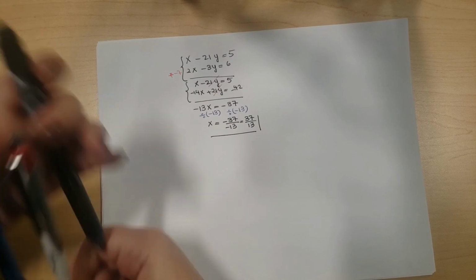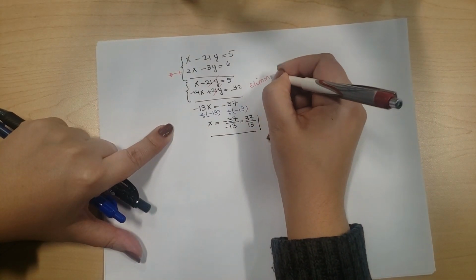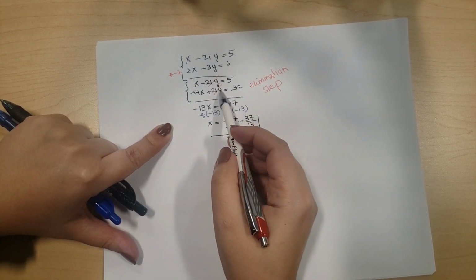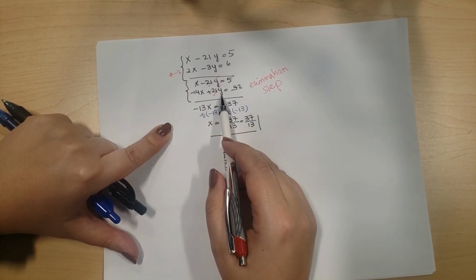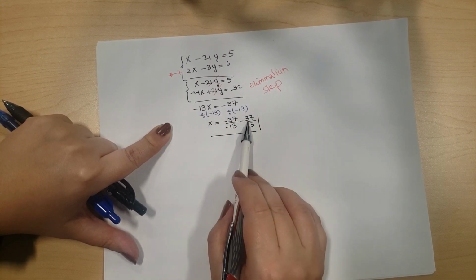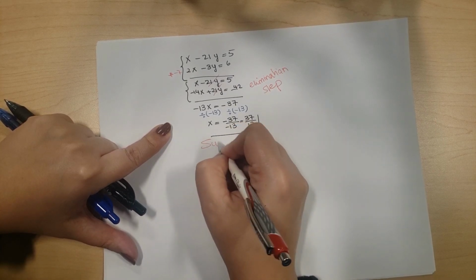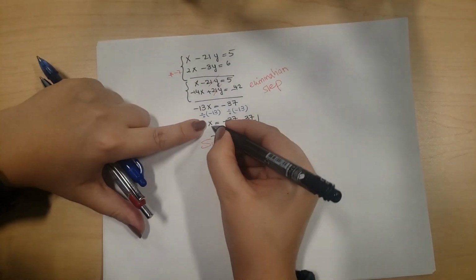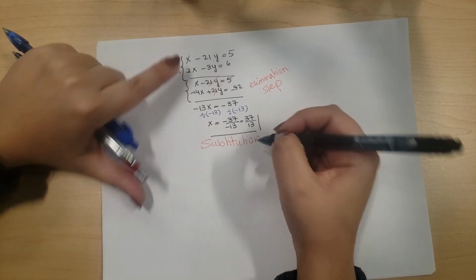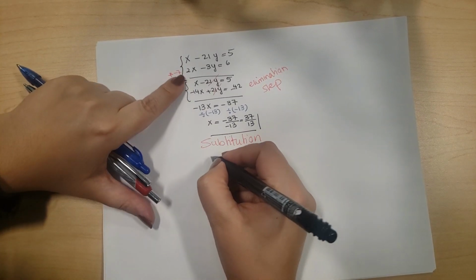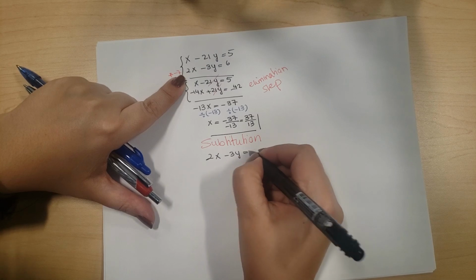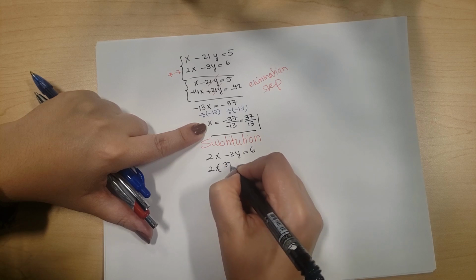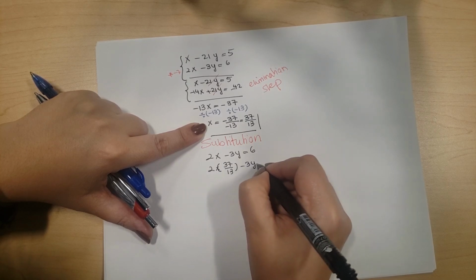So the first step was called the elimination step. What I did, I eliminated the y, and because I eliminated the y, I end up with the x variable. I found the value for x. Now I have to do substitution, right? So I substitute the x as 37/13 and find the value for y. I use the second equation: 2 times 37/13 minus 3y equals 6.